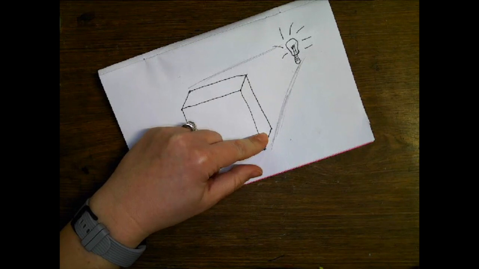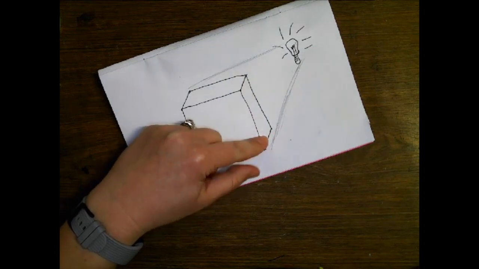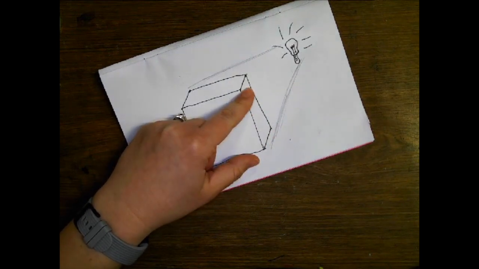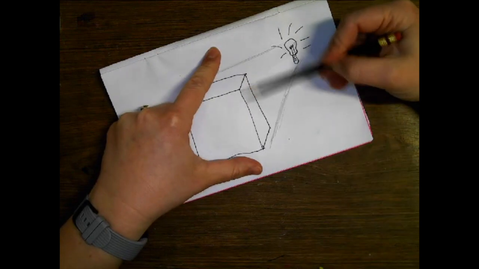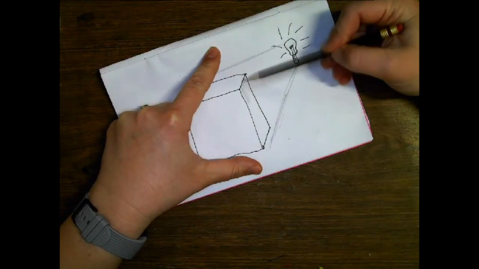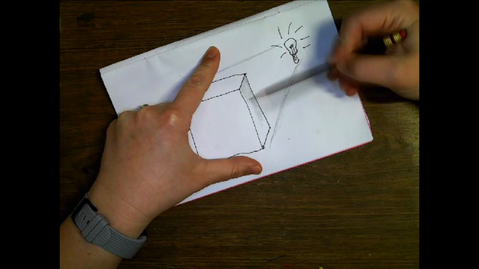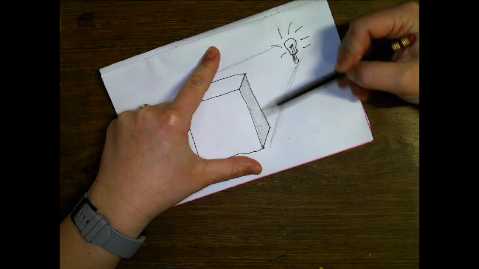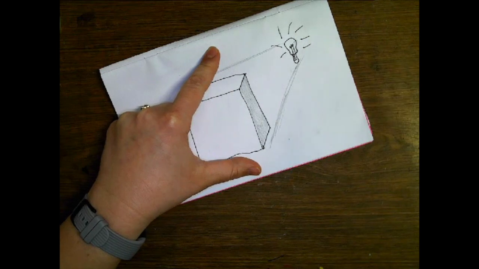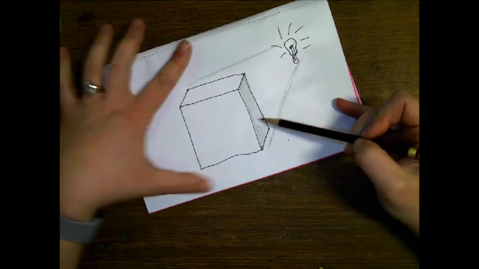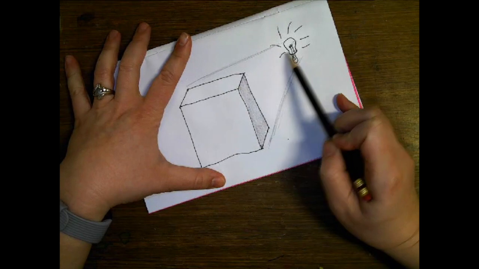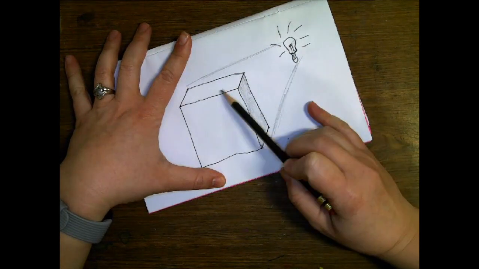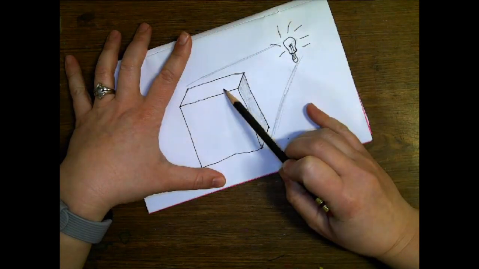So this whole side can be left, just like in a value scale, can be left white, or if I want it to be kind of like my gray figures, I can very lightly use the side of my pencil to add a light value there. My next darkest side, which is turned a little bit away, but still getting some light, would be this top one.